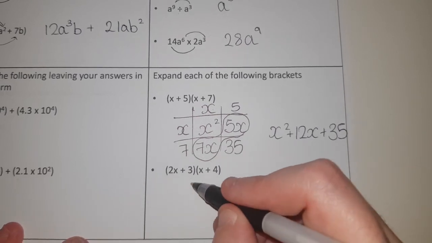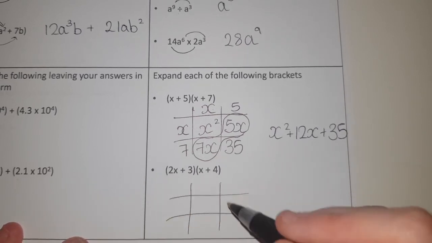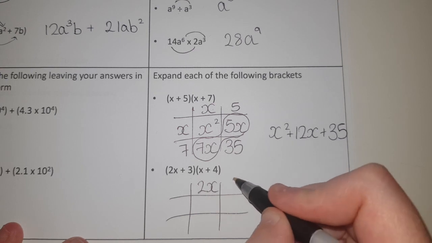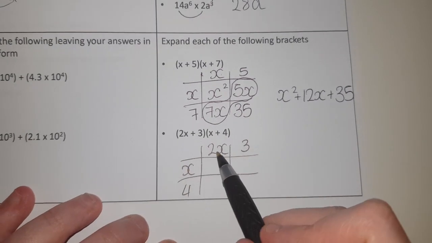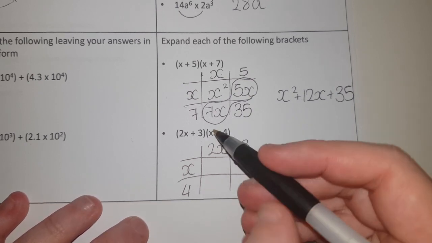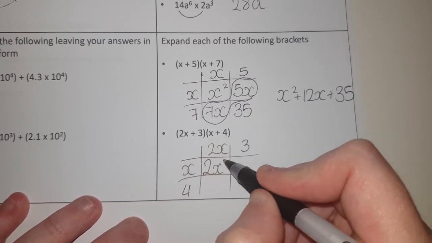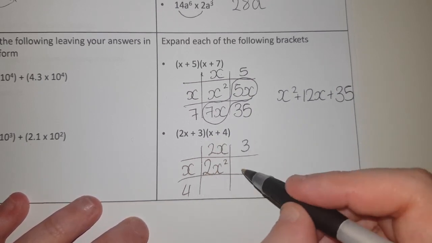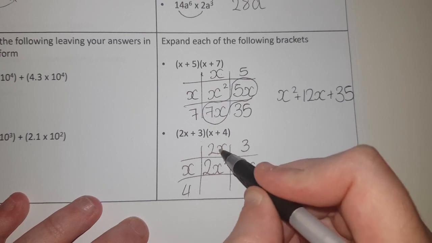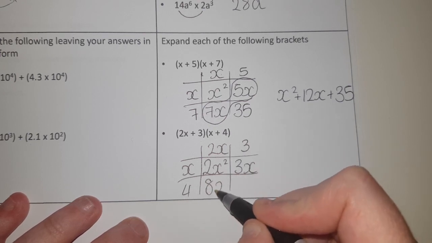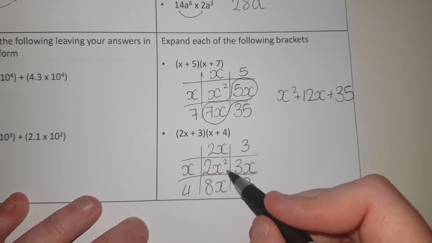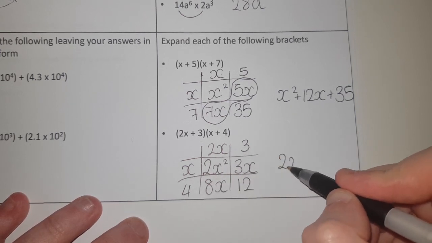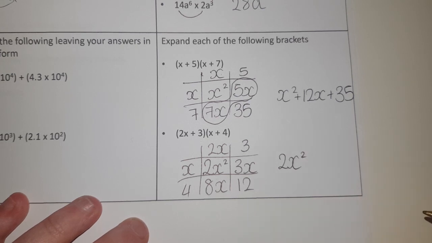Okay, same again. First bracket along the top, 2x and positive 3, x and positive 4. So this time, 2x times x is 2x squared. x times 3 is 3x. 2x times 4 is 8x. 4 times 3 is 12. So this time the 2x squared term will stay as it is.